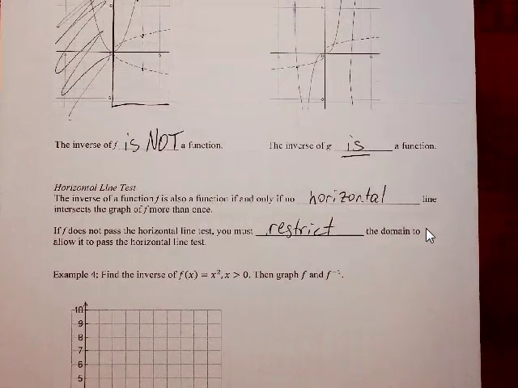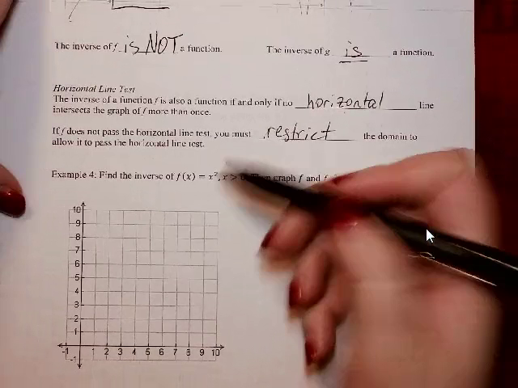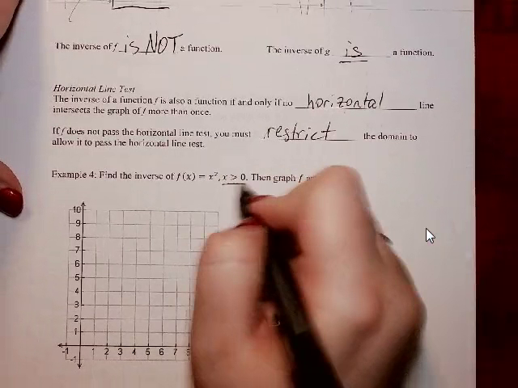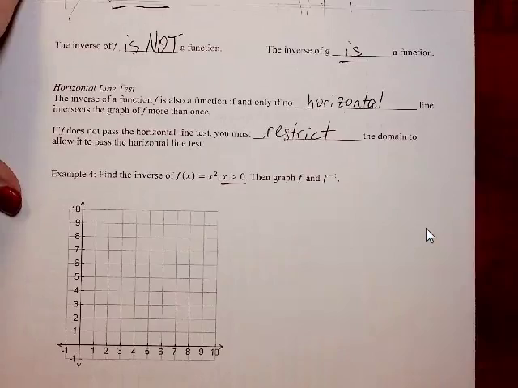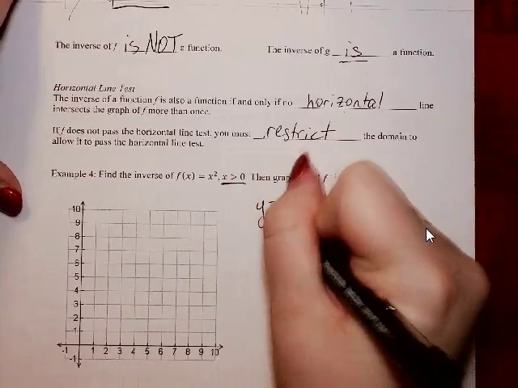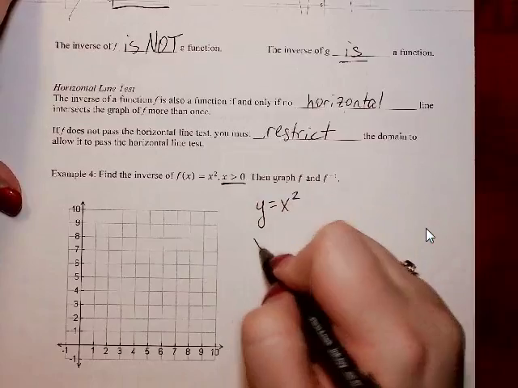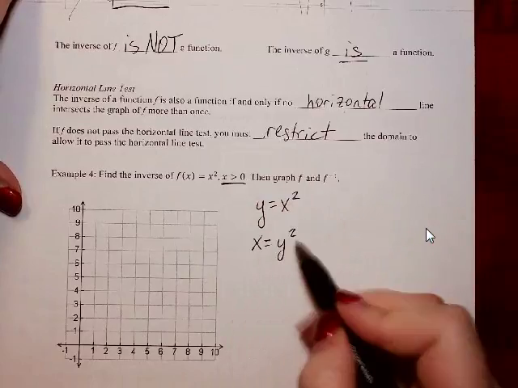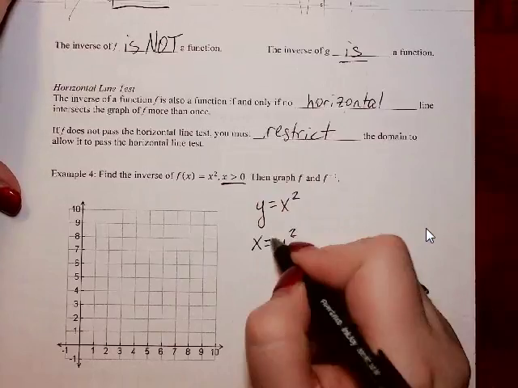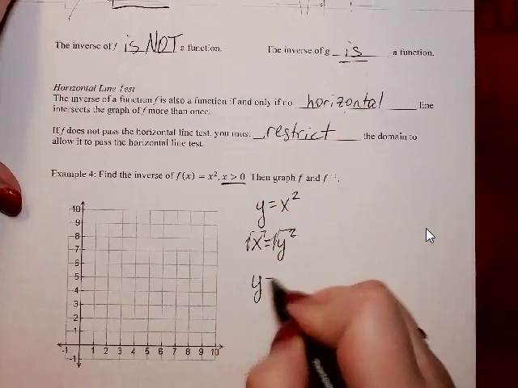So now, for example 4, we are going to find the inverse of f, where f is x squared, x is greater than 0, so they restricted our domain. And then we're going to graph f and f inverse. So, I'm going to rewrite this as y equals x squared. Okay, I'm going to switch my x and y, so x equals y squared. To get the y by itself, I have to undo this squared, which I do by taking the square root. So I get y equals the square root of x.